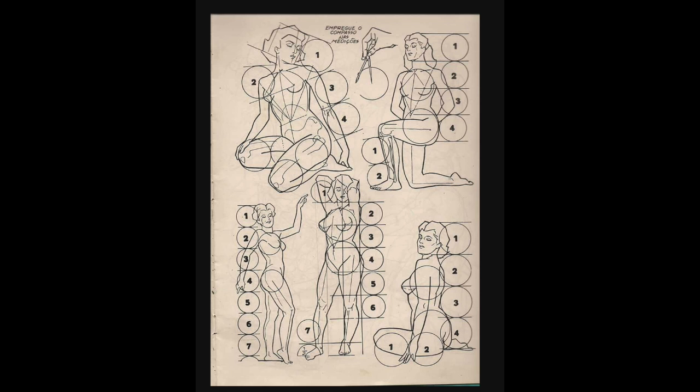Proportion is the most important thing when you're trying to create a human body. The general rule of thumb is our bodies are about 8 of our heads tall, 7.5 some people say. Also, shoulder to shoulder is about 2 full heads across. Arms are generally about 3.5. Legs are about 4. Head to groin is about 4 heads. So those are just some general proportions.